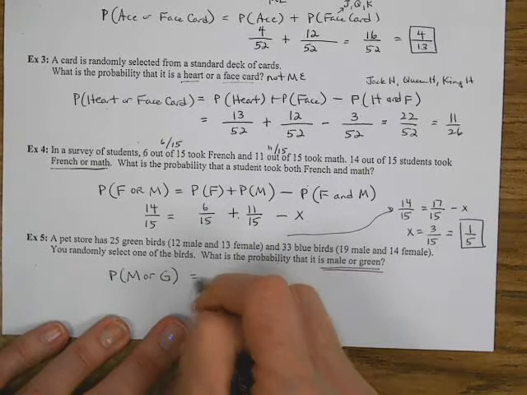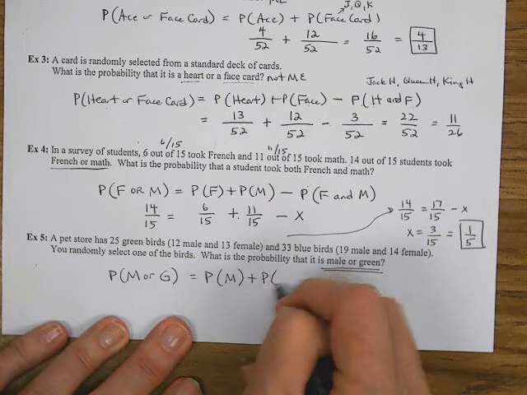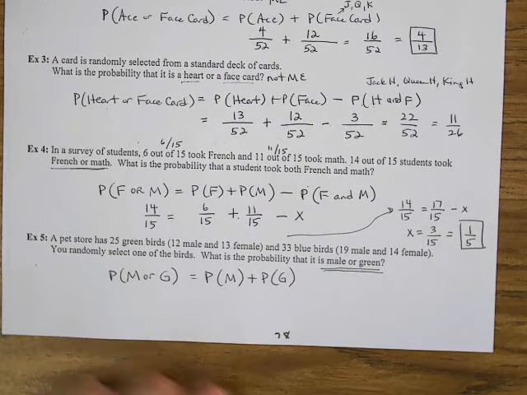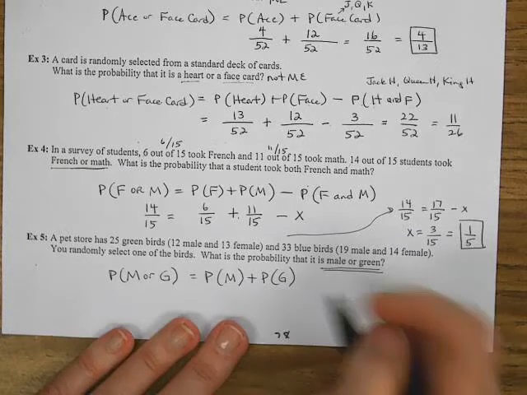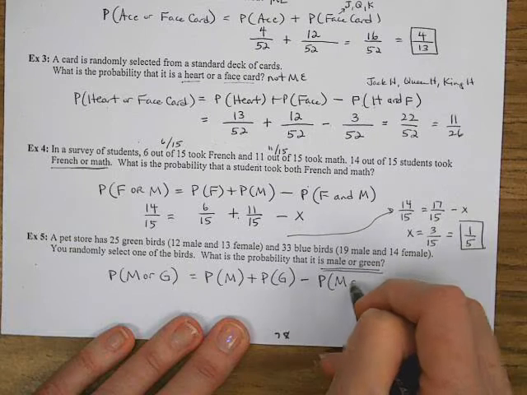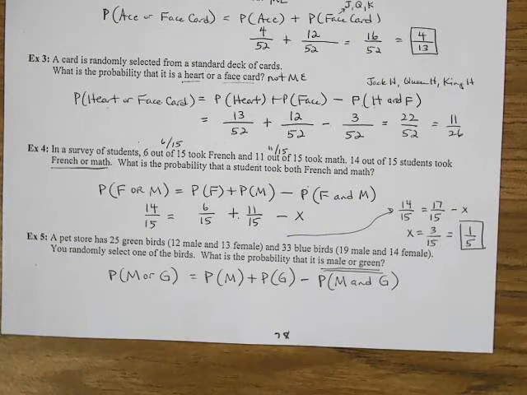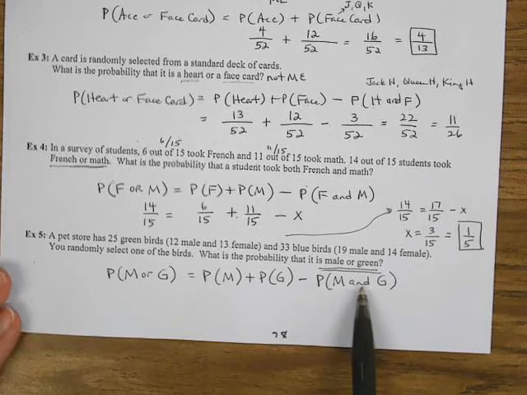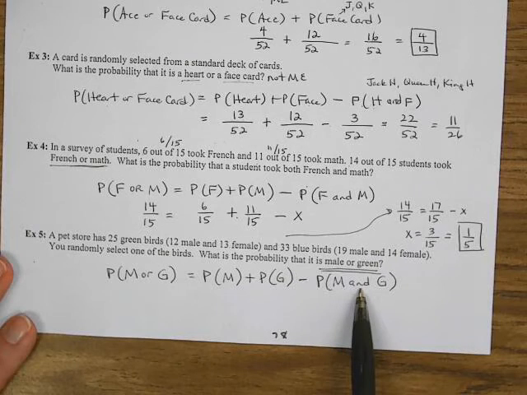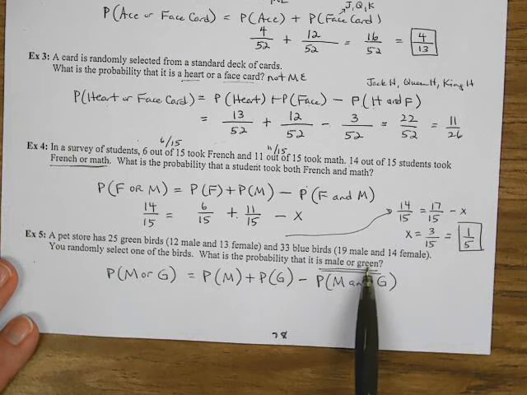So that would be probability of male plus probability of green, and there is overlap. We do have male green birds, so minus the probability that it's male and green. Okay, so we're counting that piece that we counted twice, we're removing. All right, so we're looking for the probability that it's male or green.